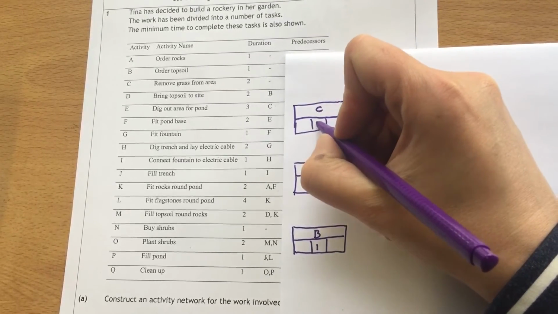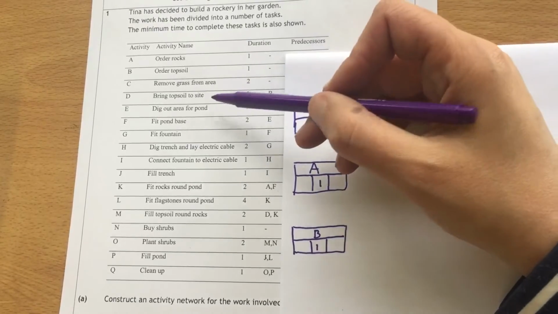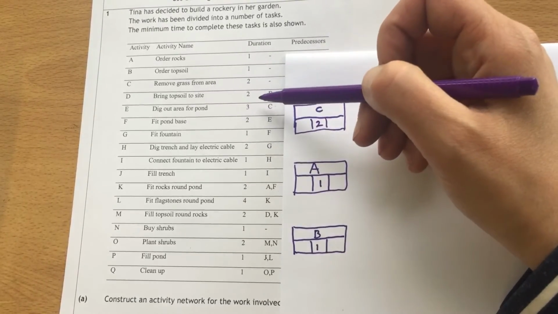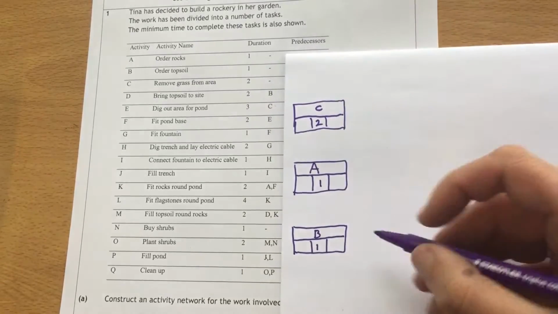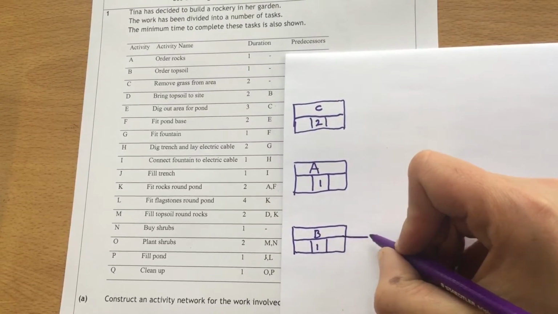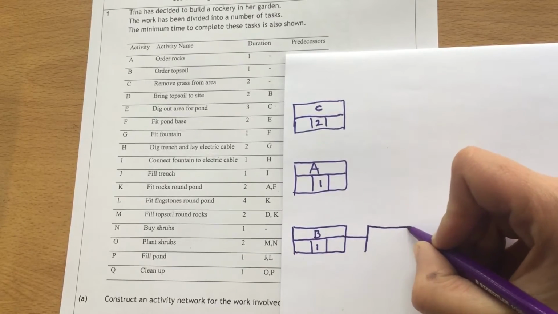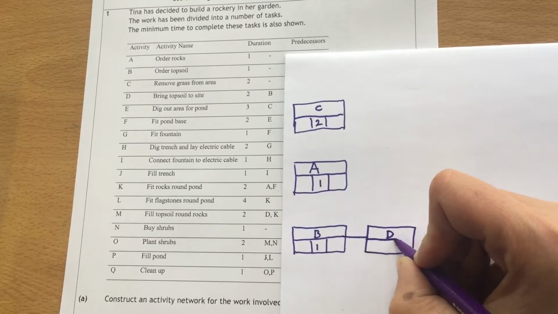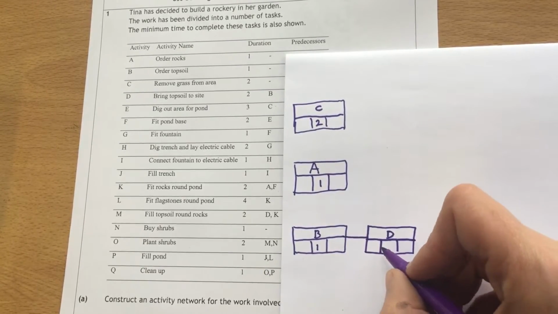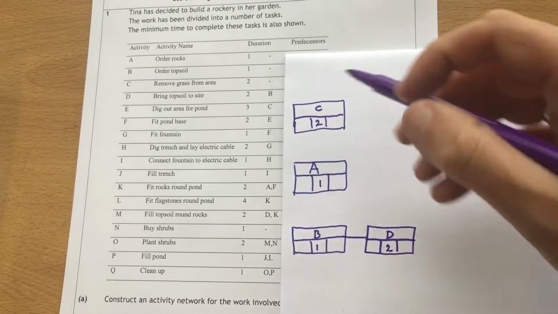So C has a duration of 2. D, bringing the topsoil to site, has to wait for B and has a duration of 2. So D is going to actually have to come out of B, and it has a duration of 2.